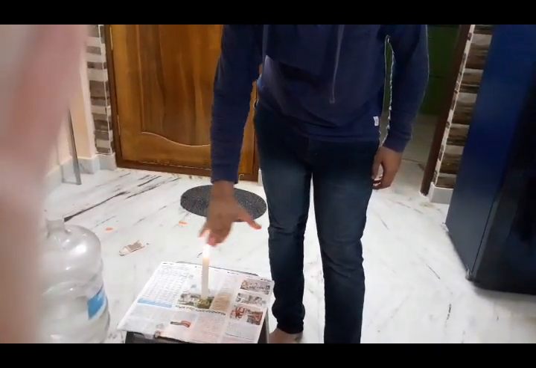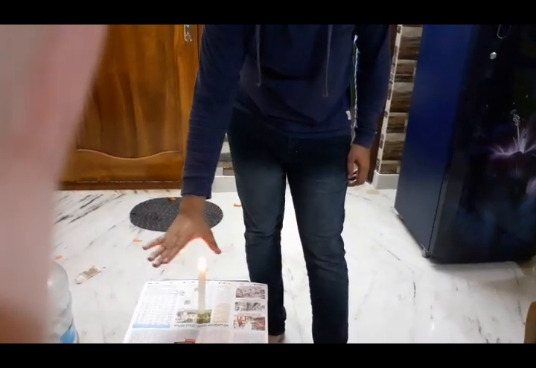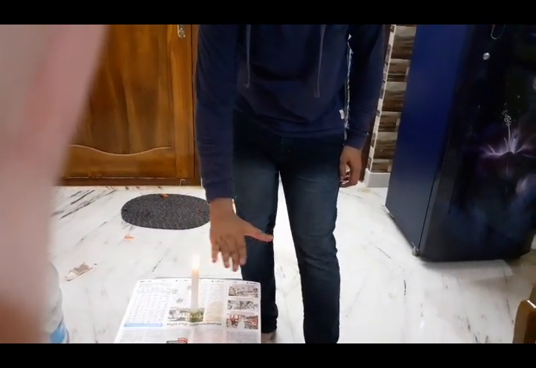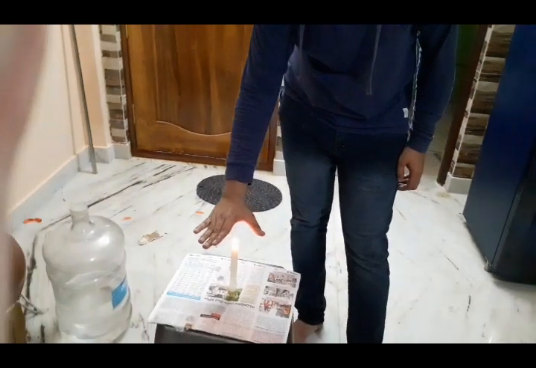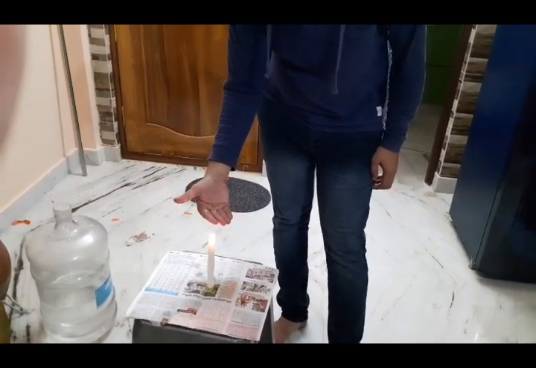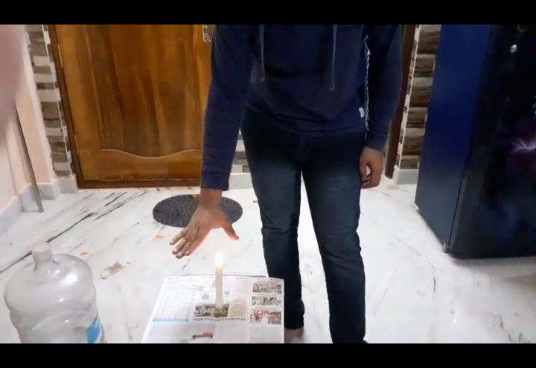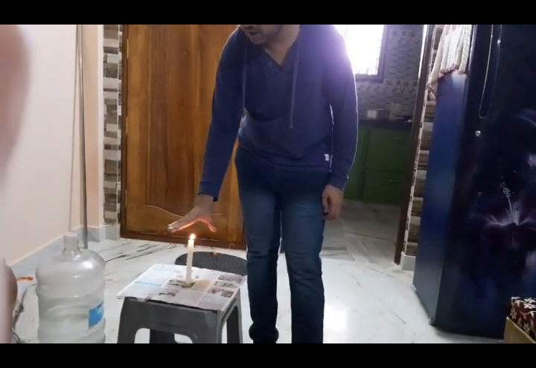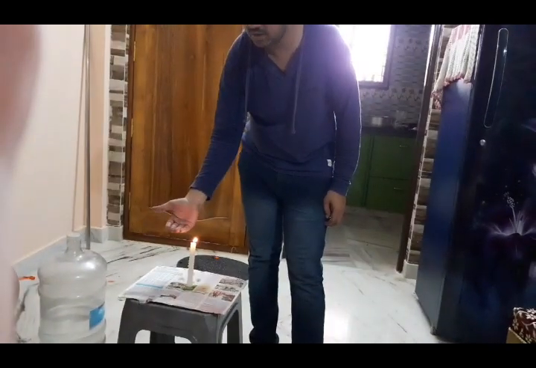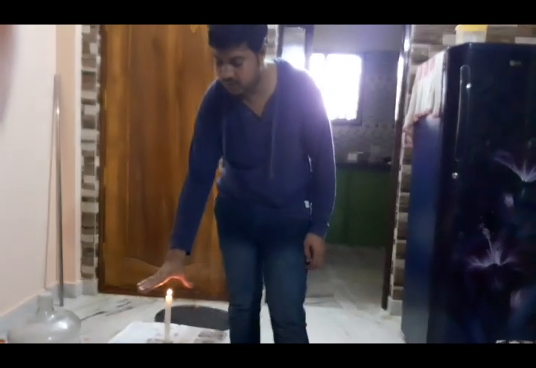Your hand will not get hot until the water present on your hand has evaporated. As soon as the water is evaporated, then your hand will get hot.